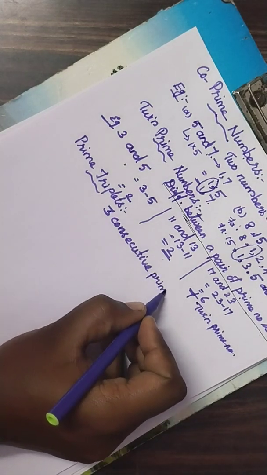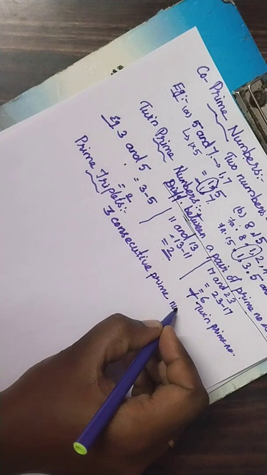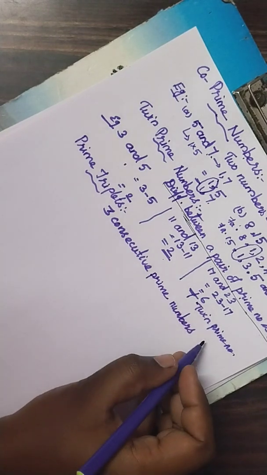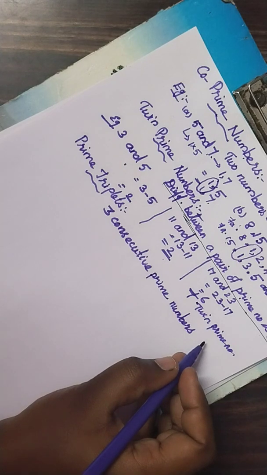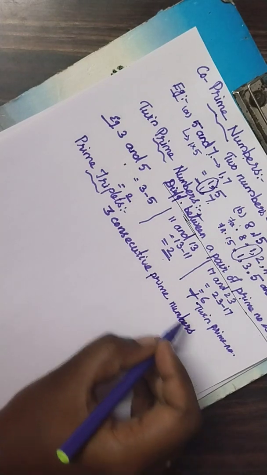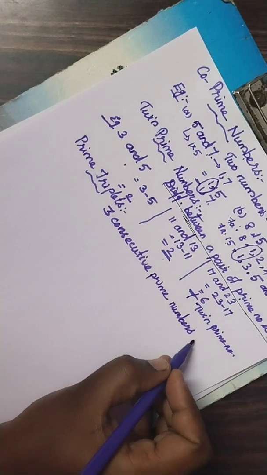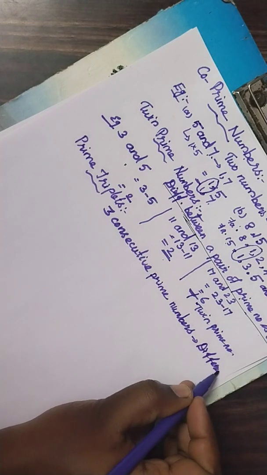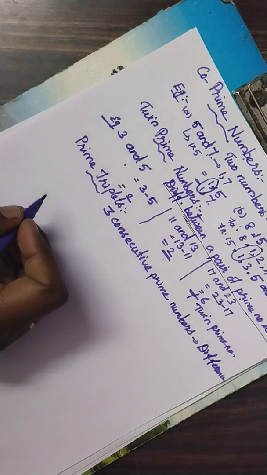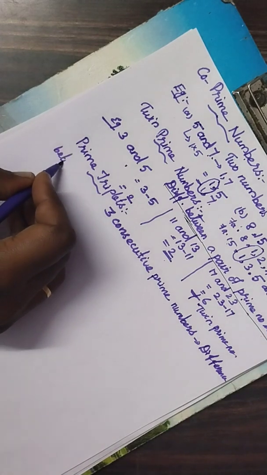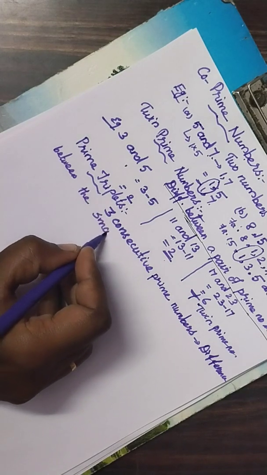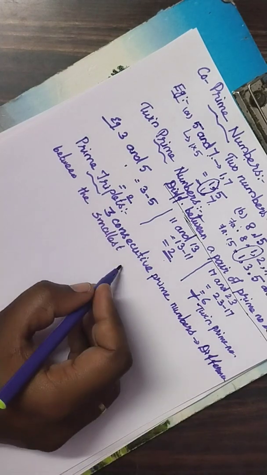In which the difference between the smallest and largest of the three is 6.